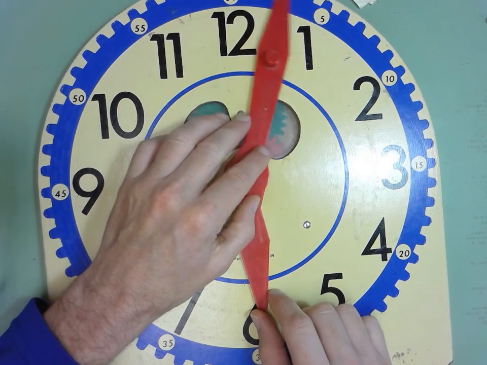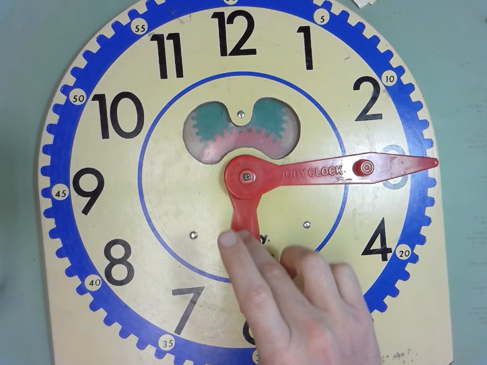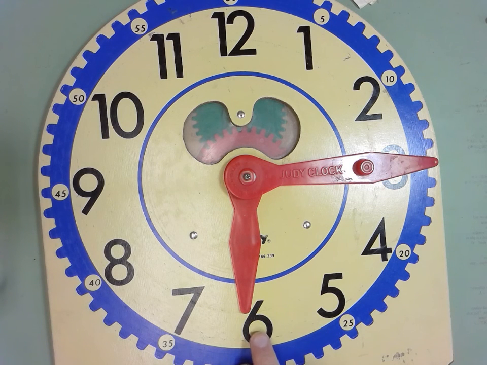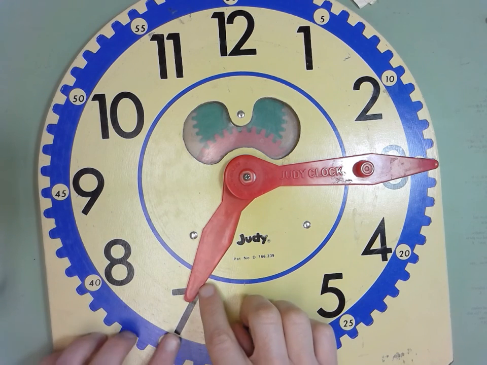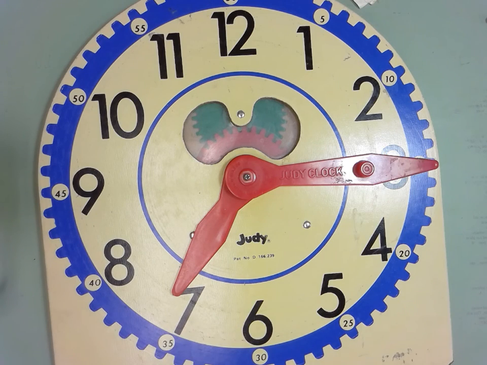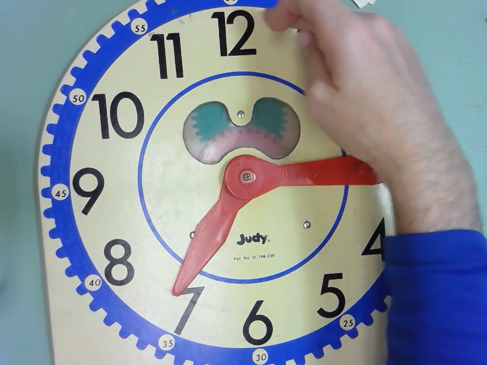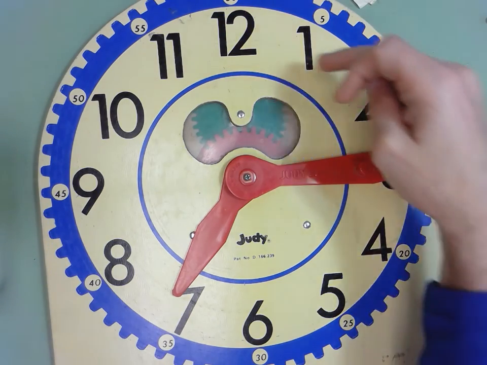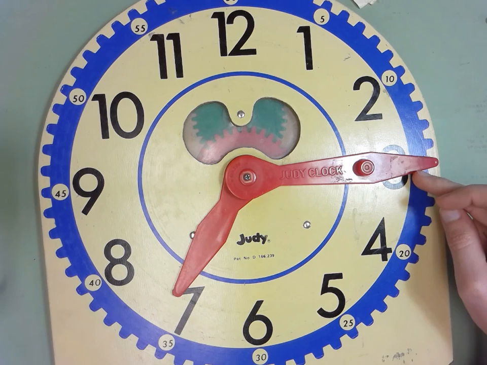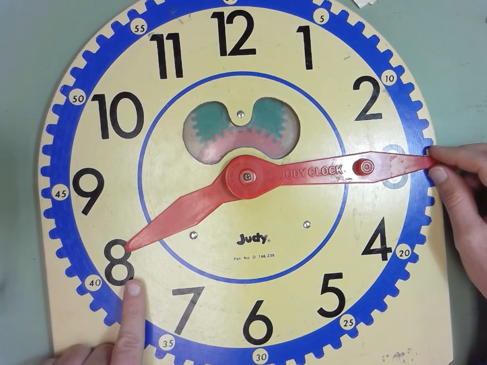If our minute hand is pointing at the 3, that'll be something hours and 15 minutes. And the hour hand will be really close to the time. So it's 6:15 here. That would be 7:15, just a little bit past the hour, because when the minute hand is on the 3, it's 1/4 past the hour because the minute hand went 1/4 of the way around the clock. This would be 1/4 past 8 or 8:15.